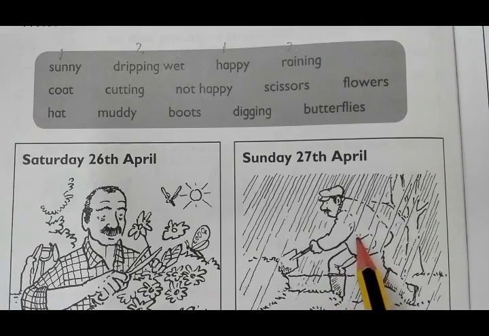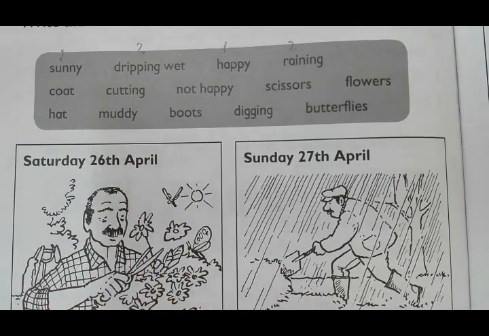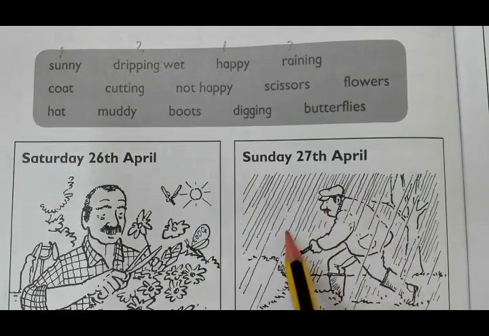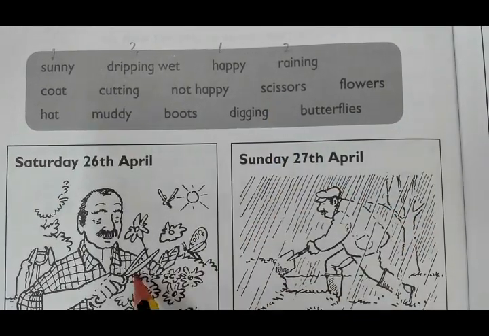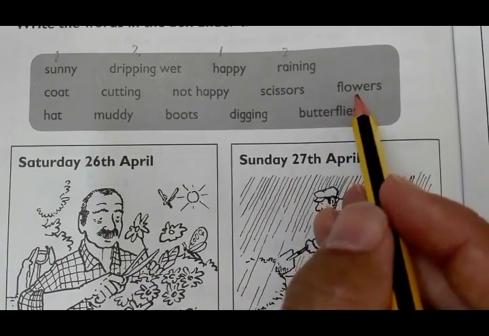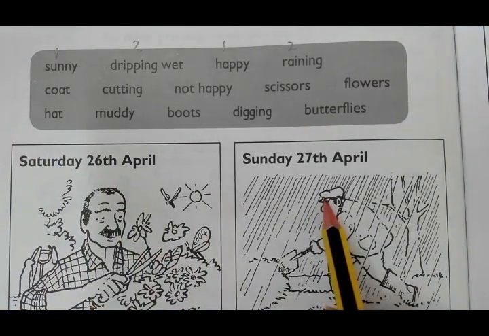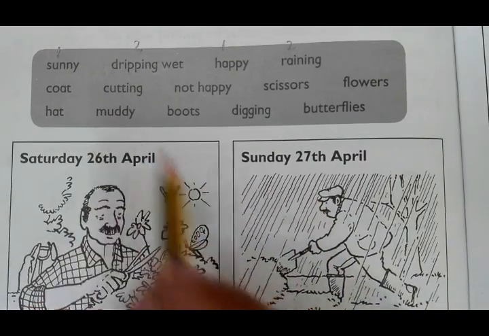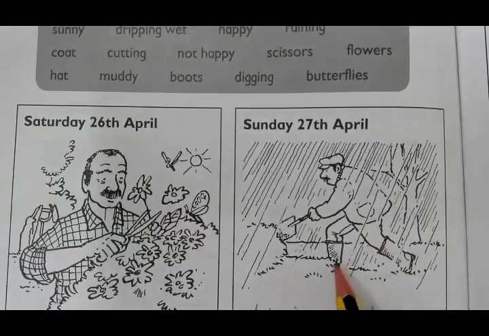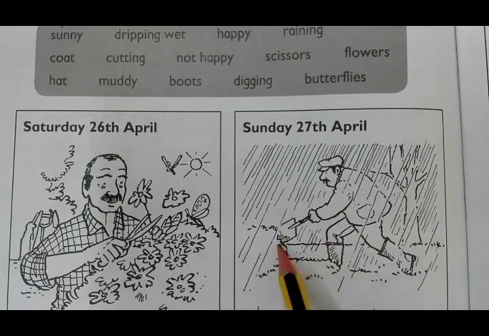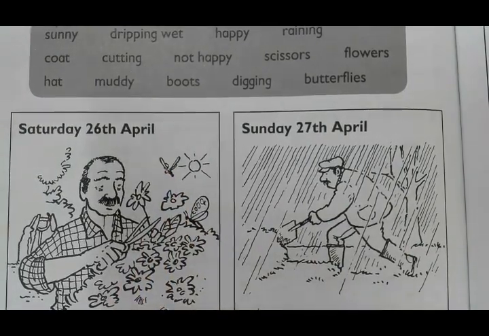Coat. He is wearing a coat right here under this picture. Cutting. He is cutting flowers here. Not happy. He doesn't look happy here, so write under this picture not happy. Scissors. He is cutting with scissors right here. Flowers. He is cutting flowers under this picture, right? Hat. He is wearing a hat here. Muddy. His shoes or boots are muddy. Boots. He is wearing boots. Digging. He is digging. And here is butterfly. Here you can see butterflies, so right here butterflies under this picture.